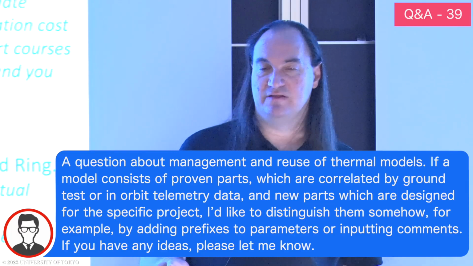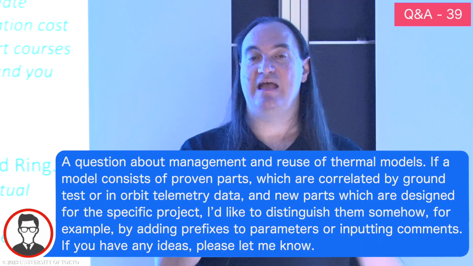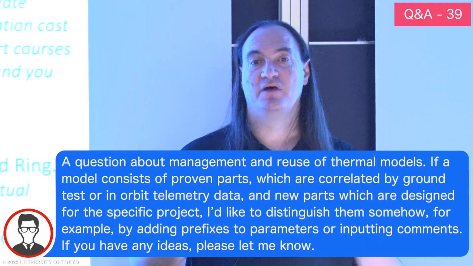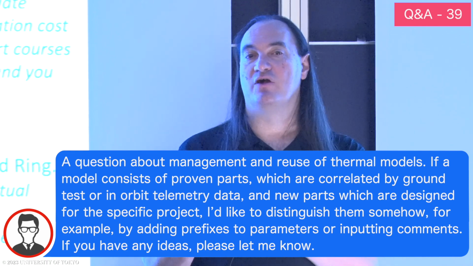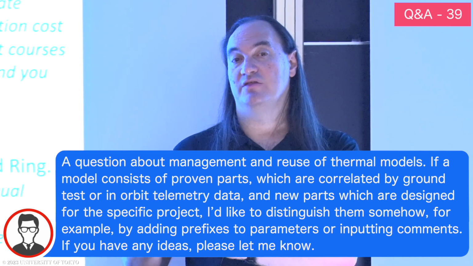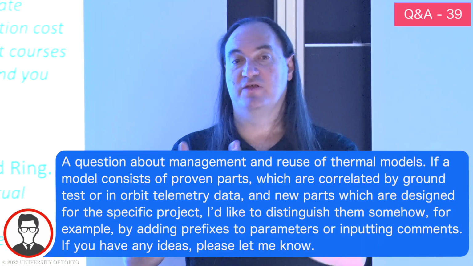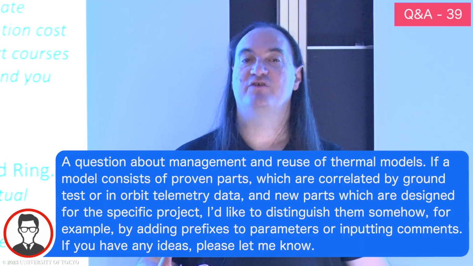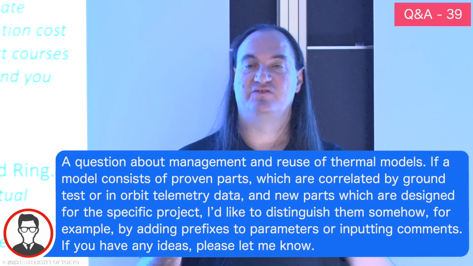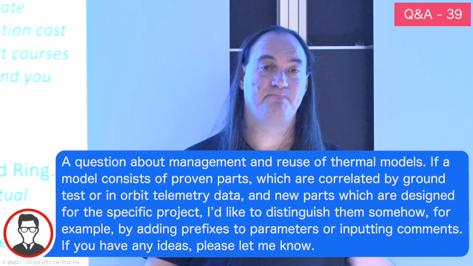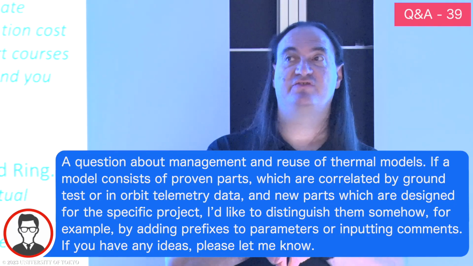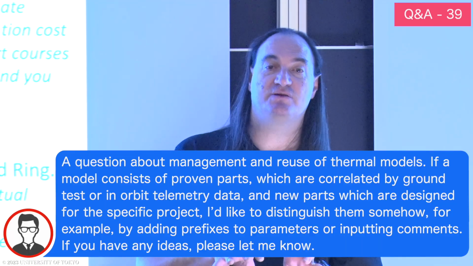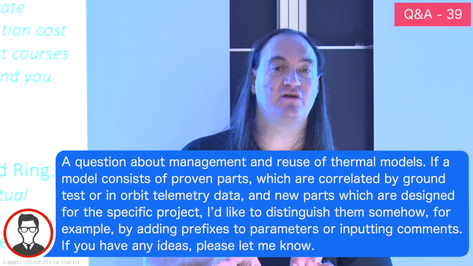So you can separate out via naming conventions for optical properties, thermophysical properties, symbols. You can group the symbols together on a separate tab so that this group is new and this group is old. It takes a little bit of time for you to set that up to say, don't change this part. But you certainly want to separate out the things that shouldn't change from the things that can change. Is that clear? Does that answer?